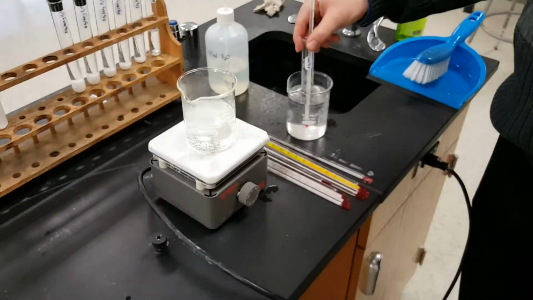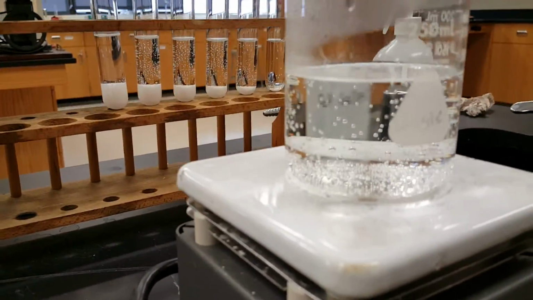Now, so we heated up this water, but it doesn't look like it's quite boiling. Well, I see bubbles everywhere though, so we're really about close.